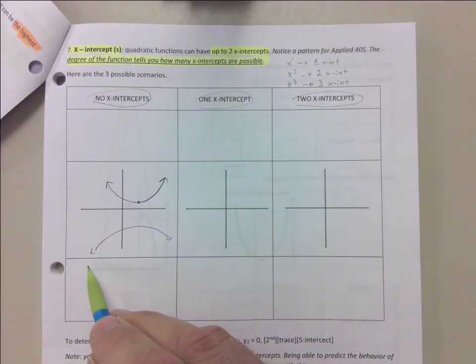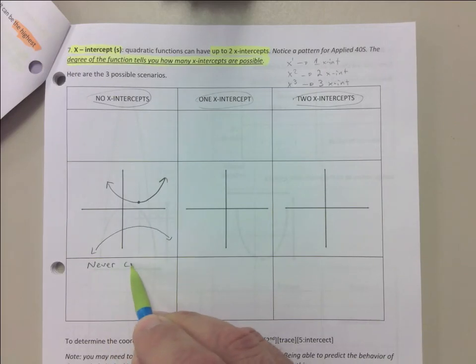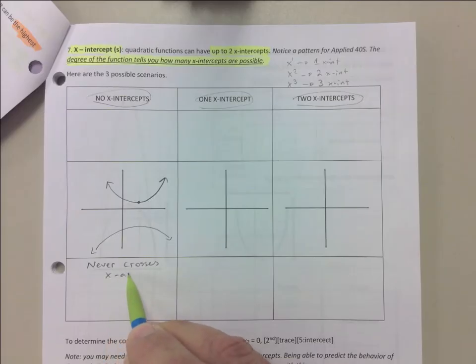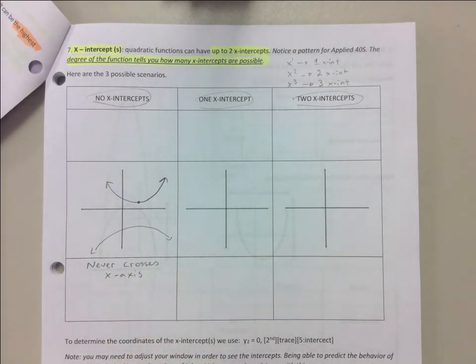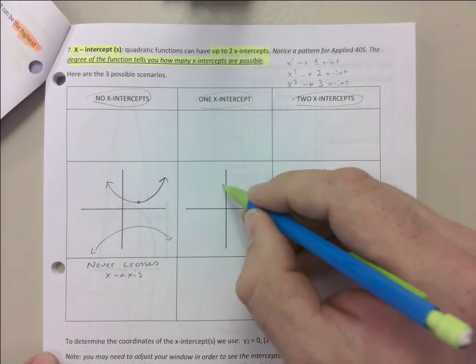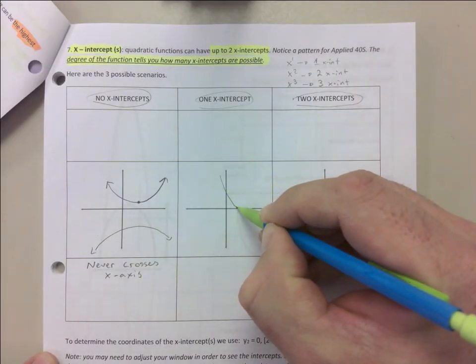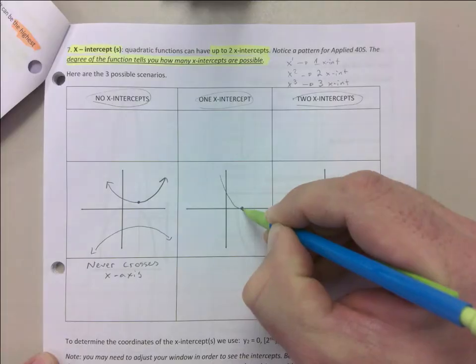Okay? So I'll just make a note: never crosses the x-axis. 1 X-intercept is when it touches just one time. And guess when that's going to be?